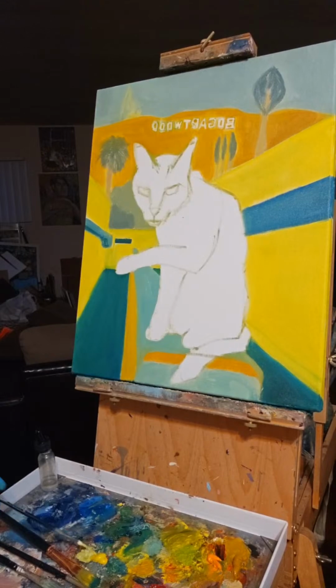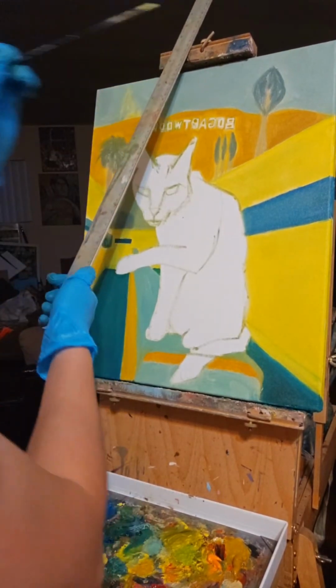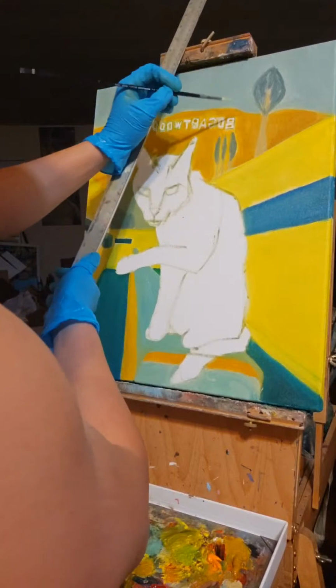Let's grab this color again. Let's get straight into this.